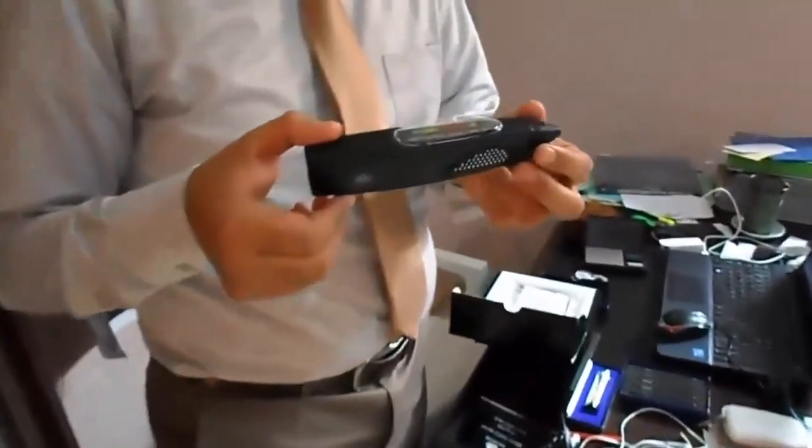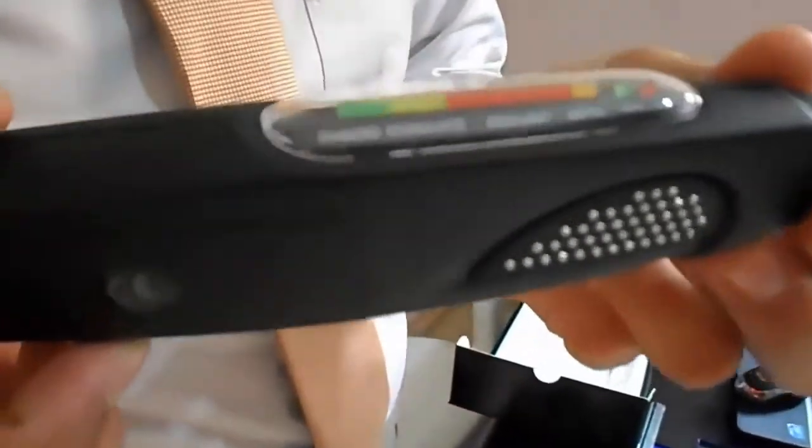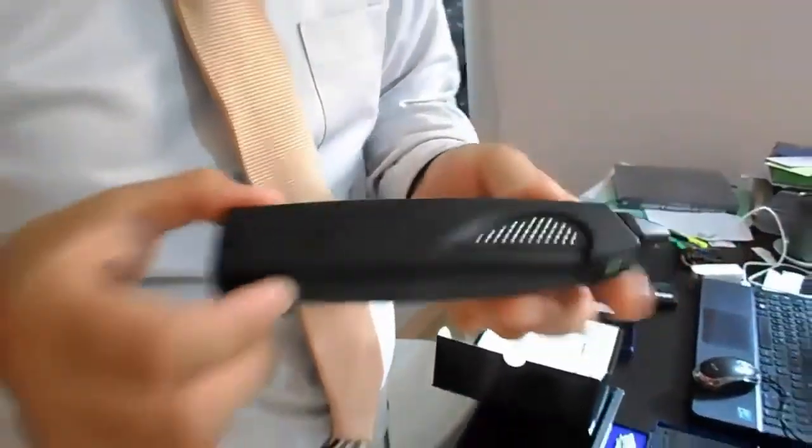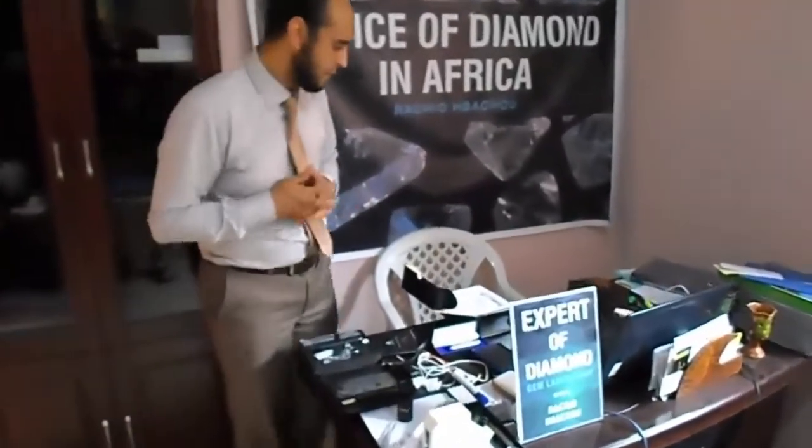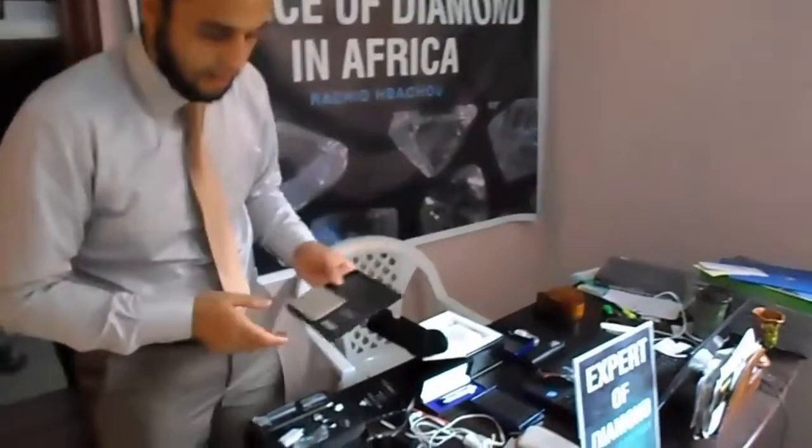We have here the Chelsea filter to see the color filter of ruby. Here, this is a diamond selector. We use it to measure the temperature of the stone, because diamond, like some metals, can be conductive, and we can measure these properties using this instrument. This is color.